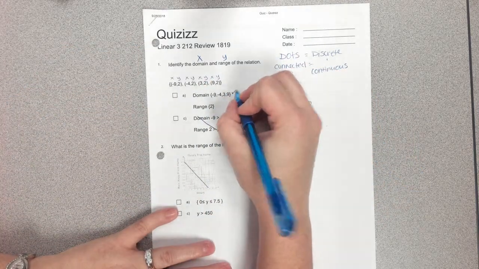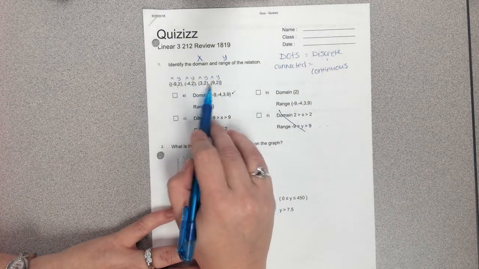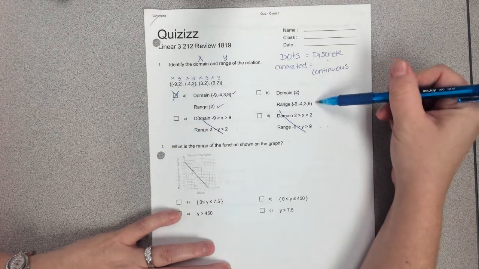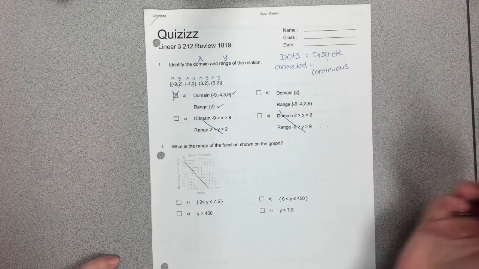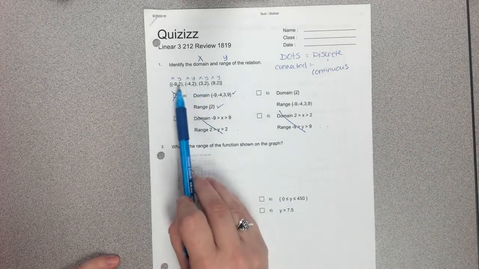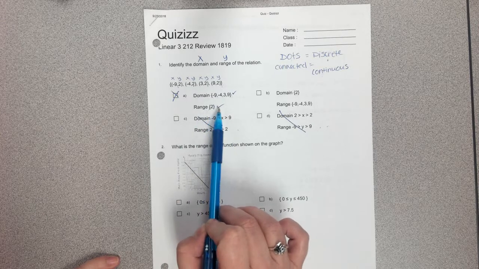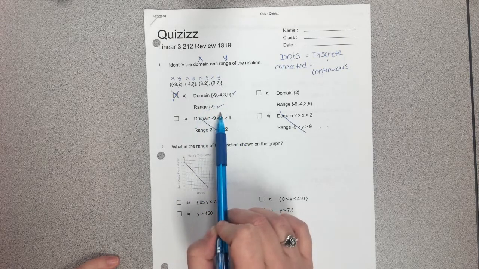Great. Perfect. My range, hey, I've got 2 all over the place. Perfect. This has your X's and your Y's switched. And just as a little side note, when I have the same number multiple times, I don't have to list it 5 times. I don't have to put 4 2's here. You only have to list it once.